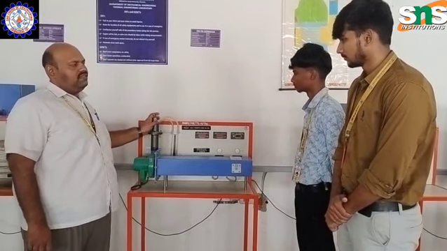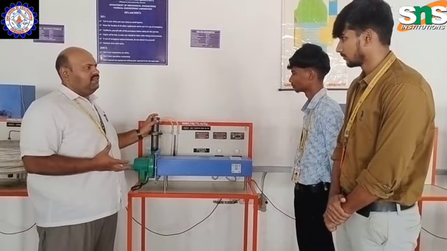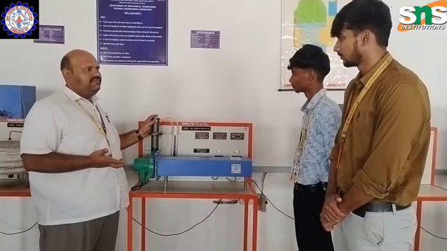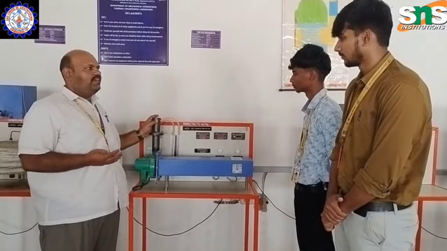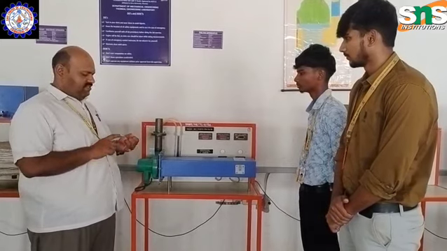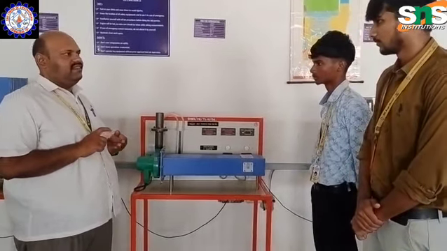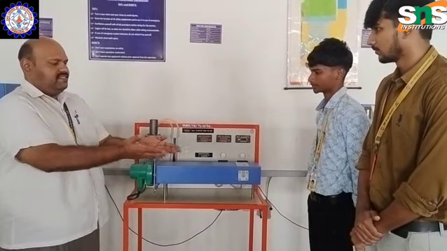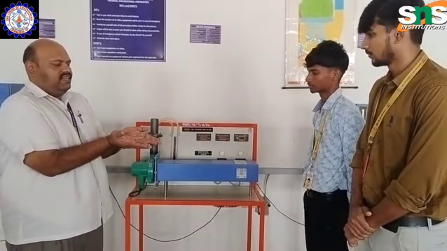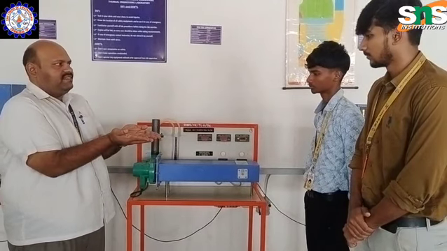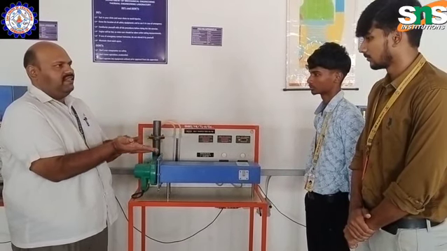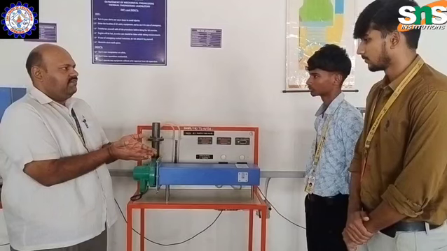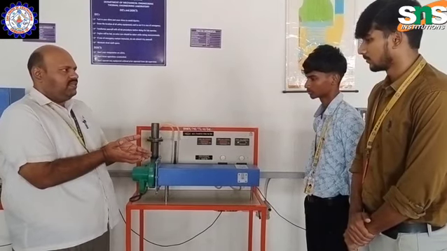Do you have any idea about the different types of joints we have in welding? We have four types of joints: T-joint, L-joint, corner joint and butt joint. When the two plates are kept parallel like this and you weld the line in between, we call it a butt joint.